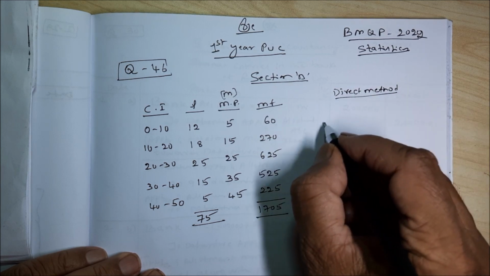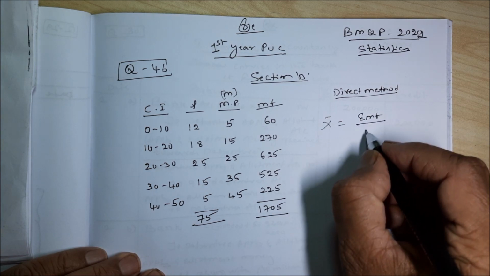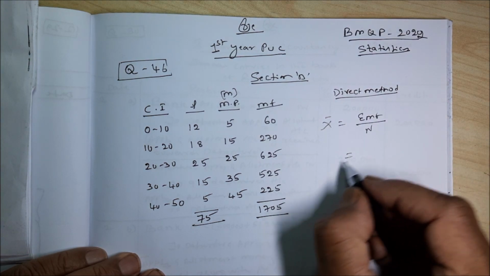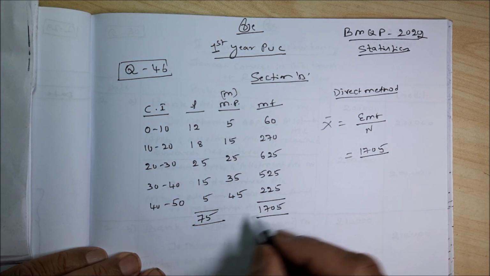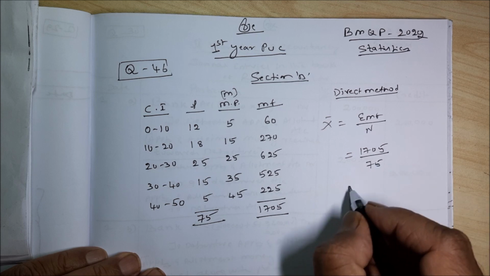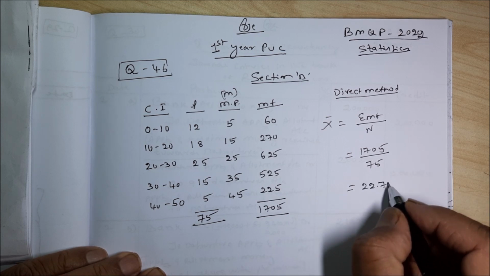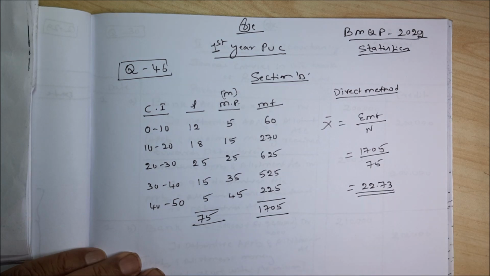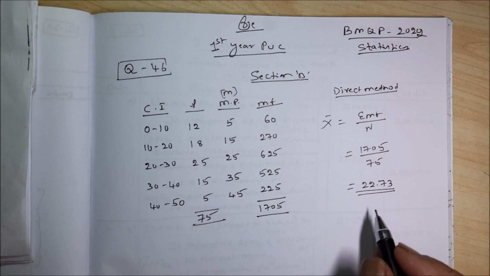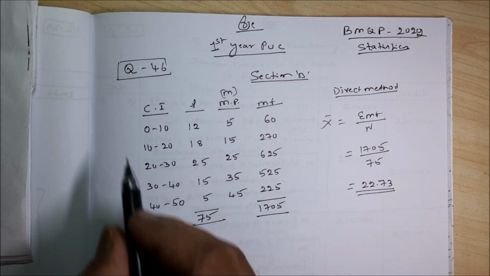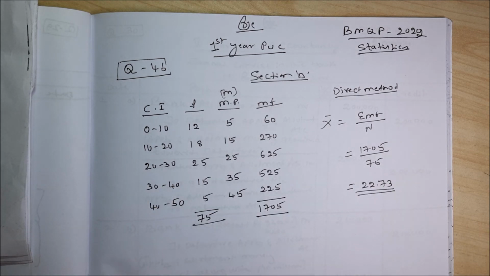Direct method. So mean is equal to sigma mf by n. Sigma mf is 1705. N is total of the frequency, 75. So it is equal to 22.73. Very simple. 22.73. So one answer is over. Whether it is right or wrong, say that it should be between 0 and 50. It is 22.73. That means it is right.